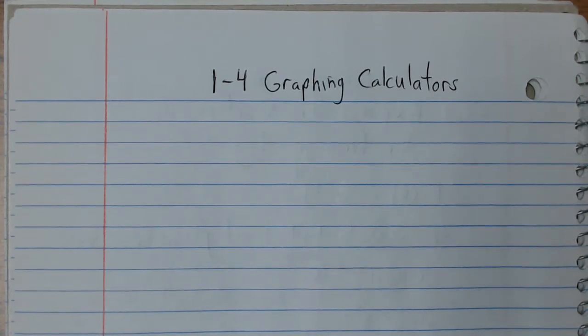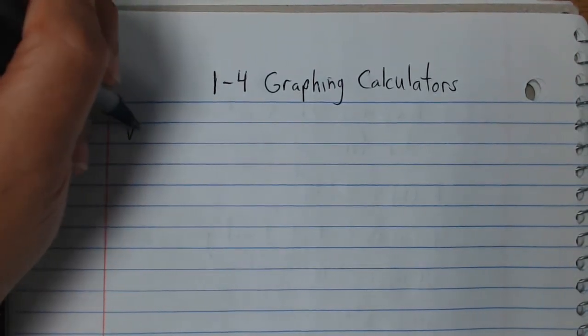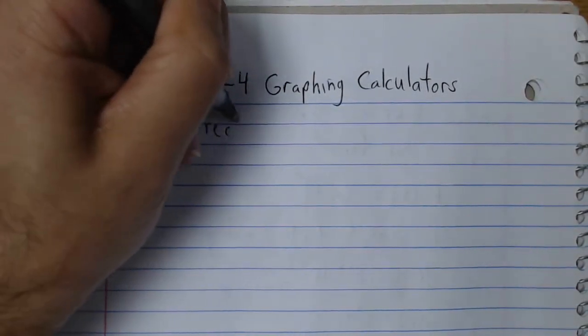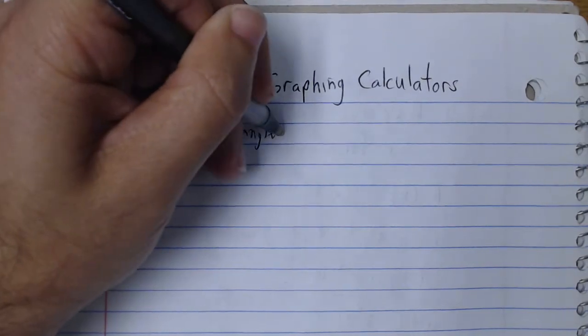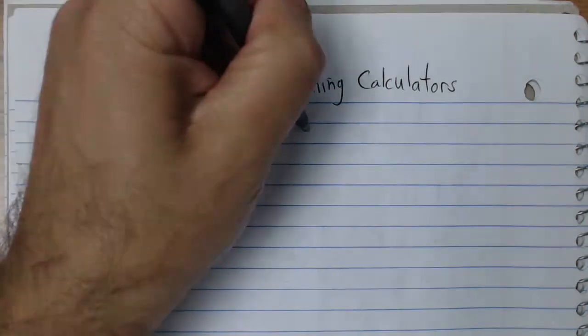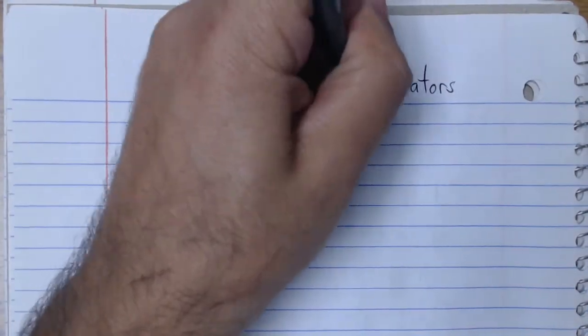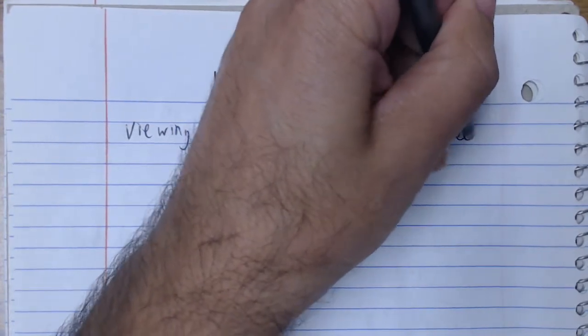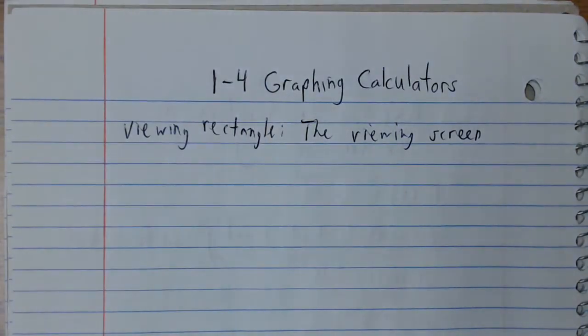So let's just start off with basic terminology. We're going to talk about the viewing rectangle. I just want to mention these terms so that once the book talks about them, you know exactly what they're talking about. The viewing rectangle is literally just a viewing screen on our calculator, and I'll show you how to get to that.